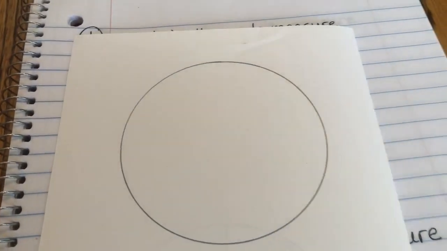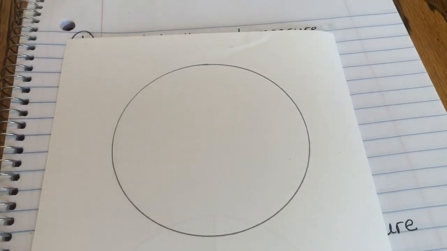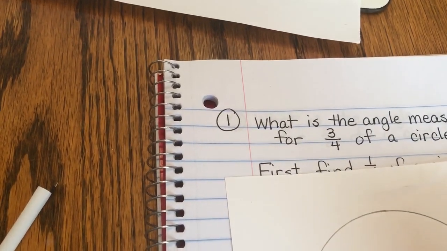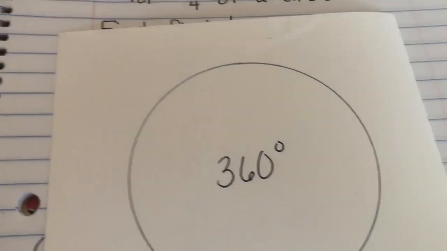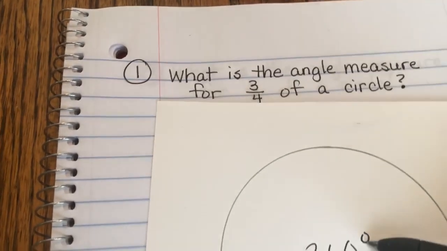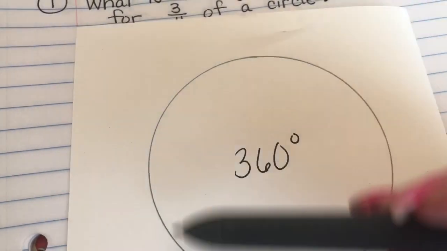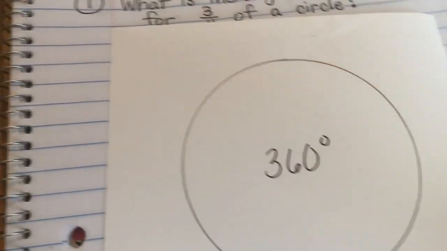Okay, I want to show you a circle. And let's talk a little bit about a circle. Now a circle measures exactly 360 degrees. Now degrees is what you measure an angle in, and the symbol is this little circle that goes in the upper right hand corner. Now a full circle measures 360 degrees.